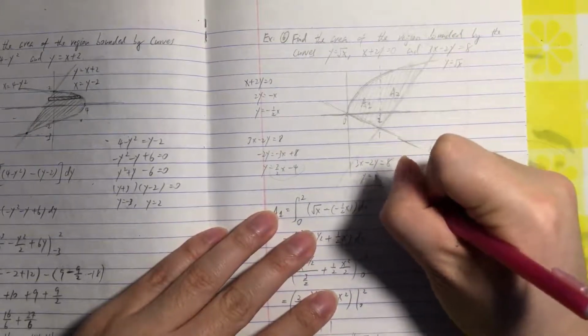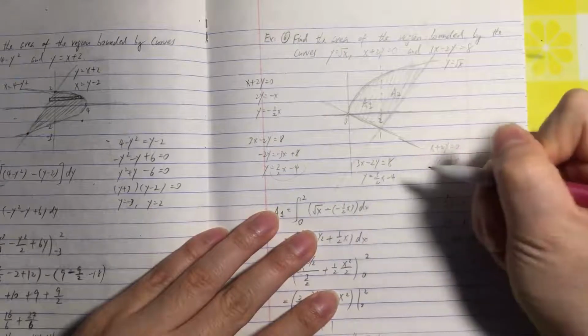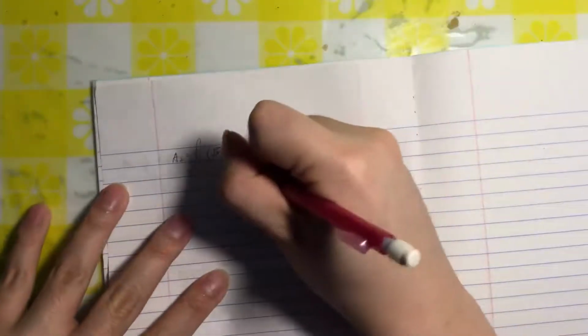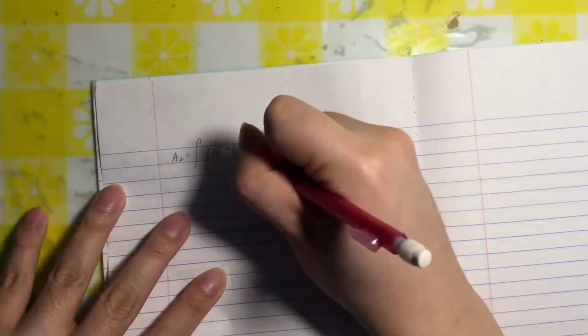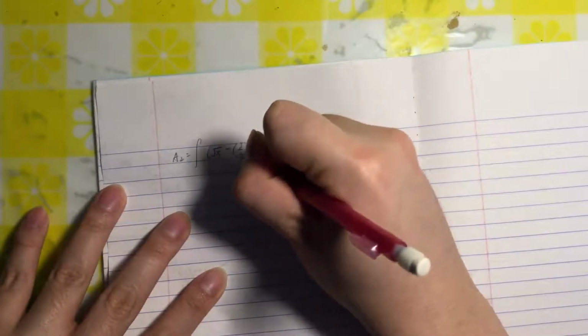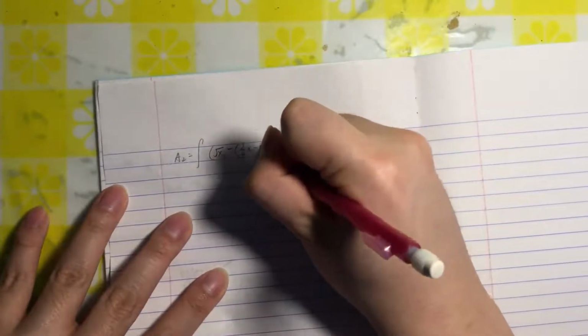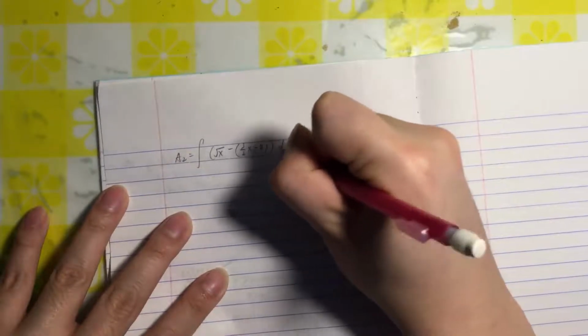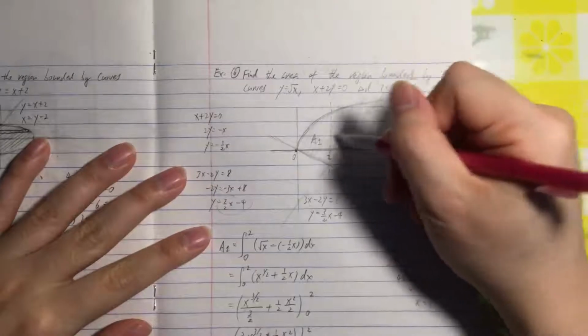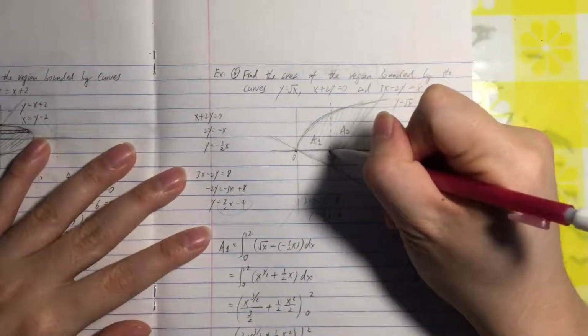Here y is 3 over 2 x minus 4. That's a lower curve. So I get square root of x minus 3 over 2 x minus 4 dx. For A2, 2 is a lower bound.